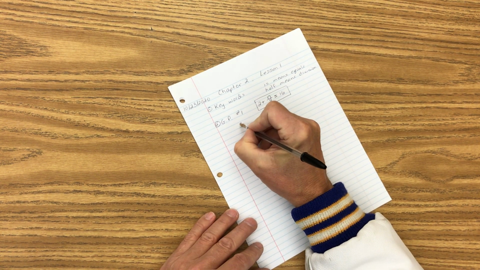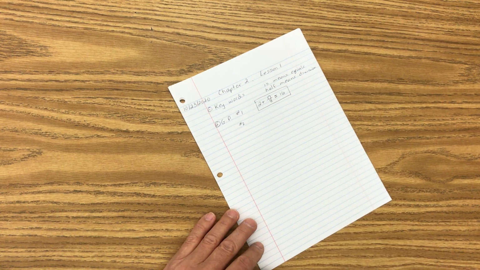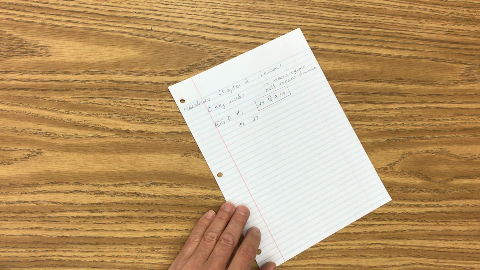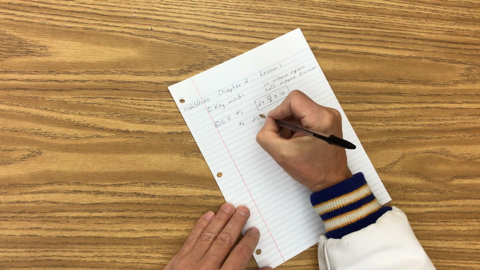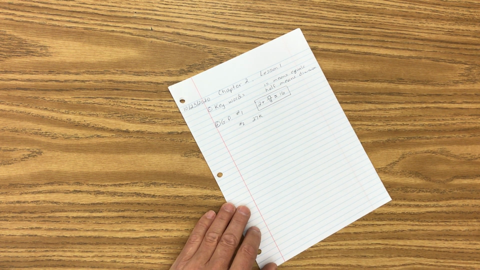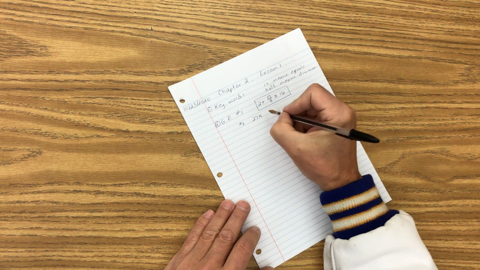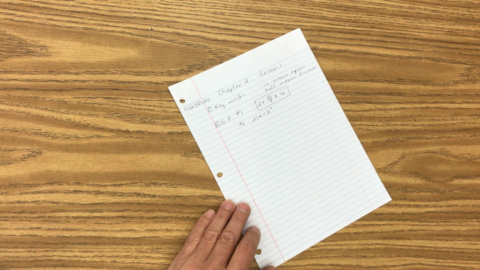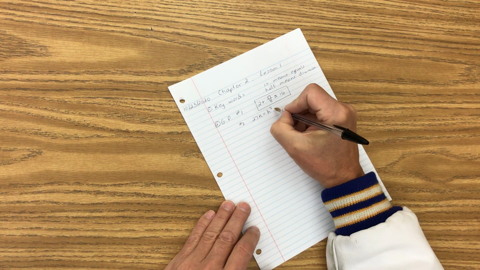Let's go ahead and do number 2 here. Number 2 says 27 times k is h squared decreased by 9.